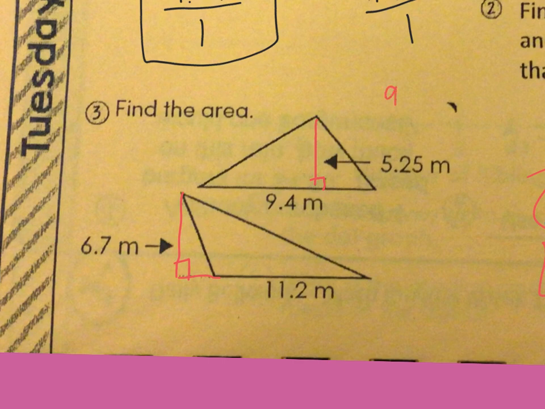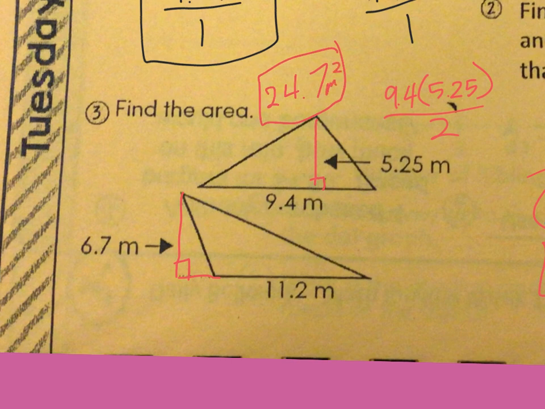I'm going to go 9.4 times 5 and 25 hundredths and divide it by 2. So 9.4 times 5.25, enter, divided by 2. And I'm going to round this one to the nearest tenth, 24.7. And that's meters squared, by the way.